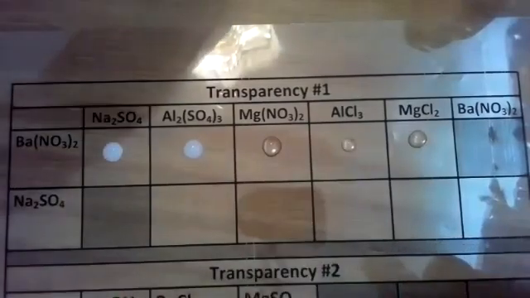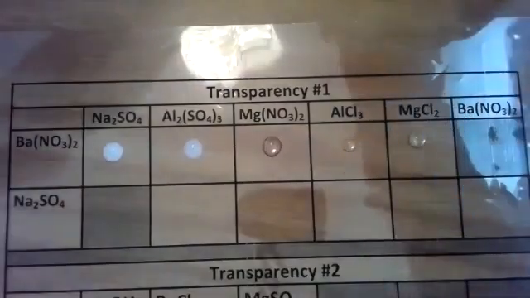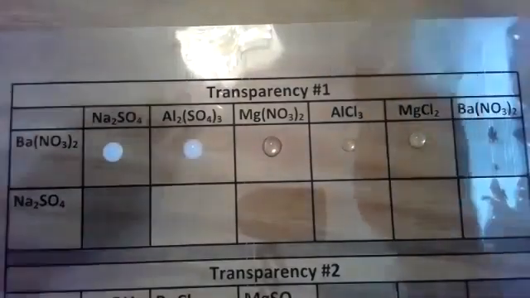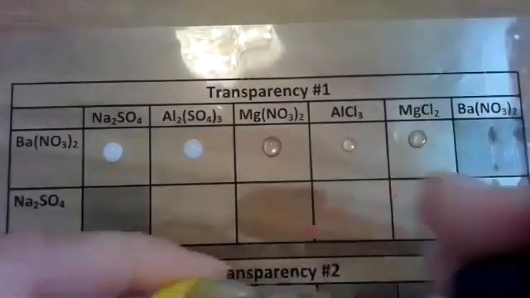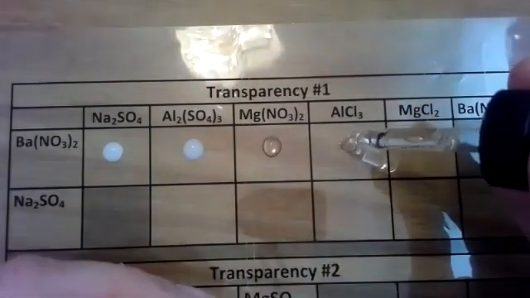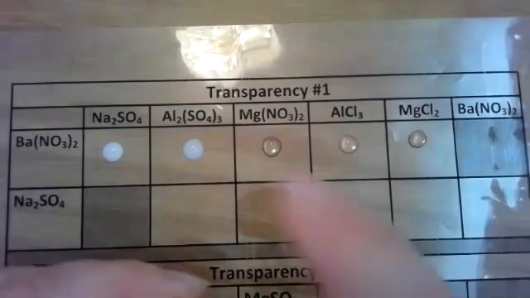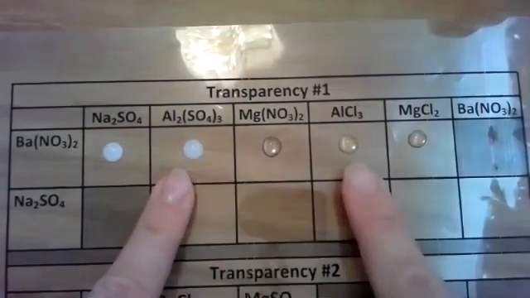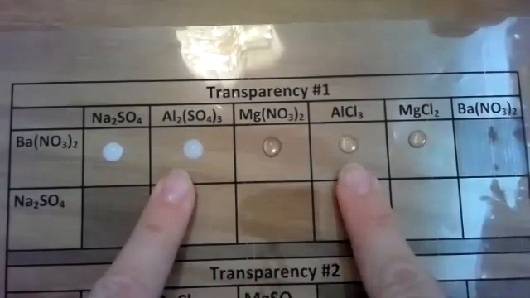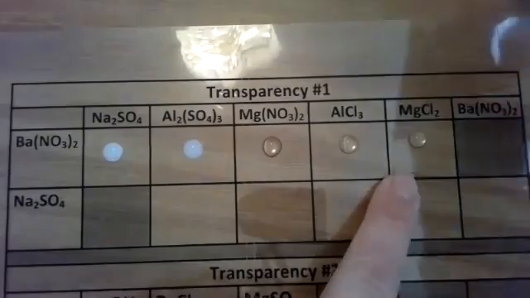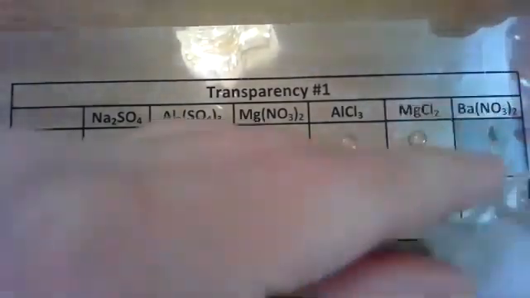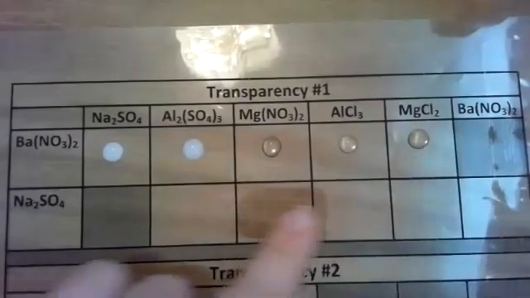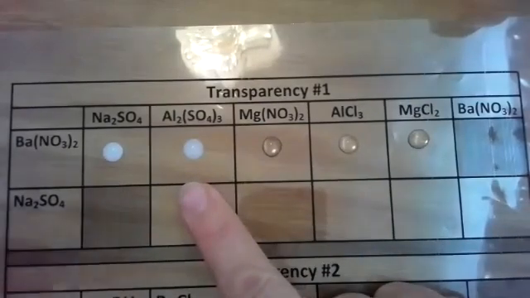Barium nitrate and aluminum chloride. We'll take my aluminum chloride. There we go. I'm going to take 1 drop of that without cross-contaminating it. No reaction occurred. There's no change. So note the white PPT that formed here. There is nothing that occurred here. Magnesium chloride. We'll look for magnesium chloride in the bottles that I brought home. And I'll react that 1 drop. And again, no reaction.